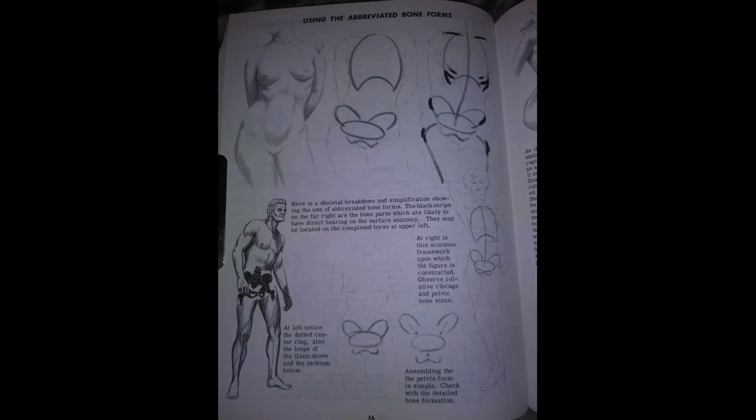And if we look at the last page, using abbreviated bone forms, this is showing again the same thing with the pelvis and the rib cage, showing how it will fit together a bit, which is pretty useful, so you know where to put the legs and how to put the joints and everything. So basically, with that, this is mostly just how we're going to be drawing everything.